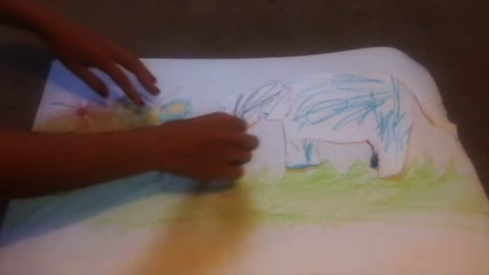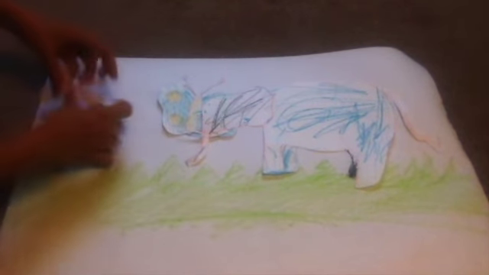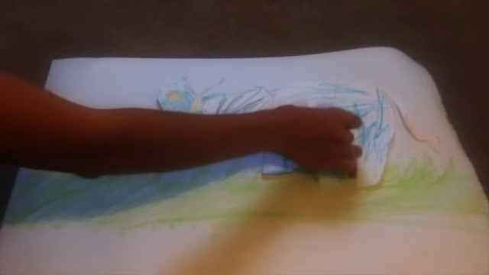But all of the objects look like they're next to each other, and there is no illusion of space in this work. So what could she have done to create the illusion of space? There are 5 things she could do. Number 1, overlapping. By simply putting the butterfly behind the elephant and the flower in front, it now looks like we have some space. But it's still not quite right.